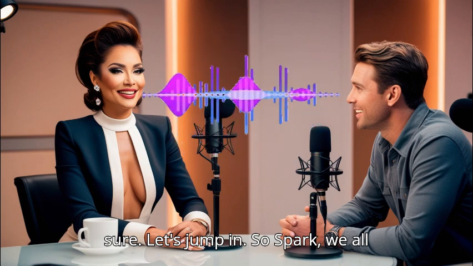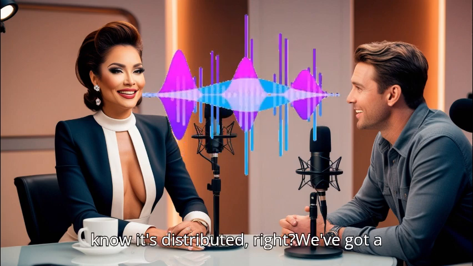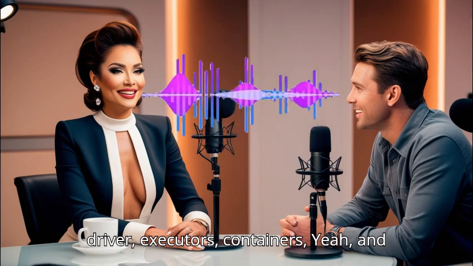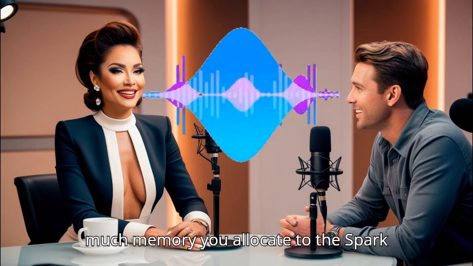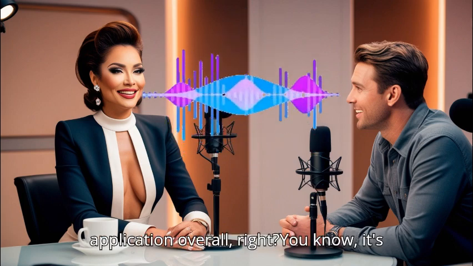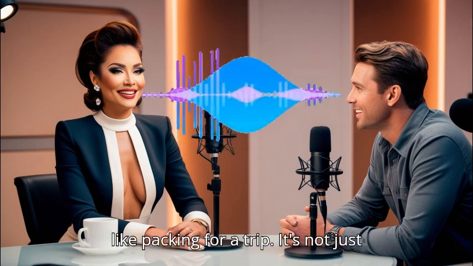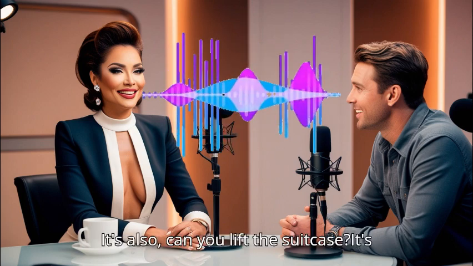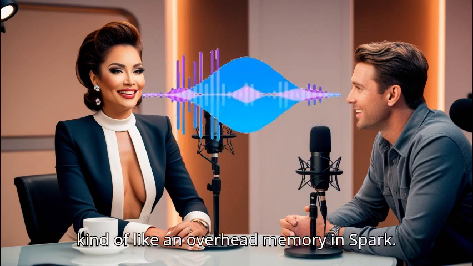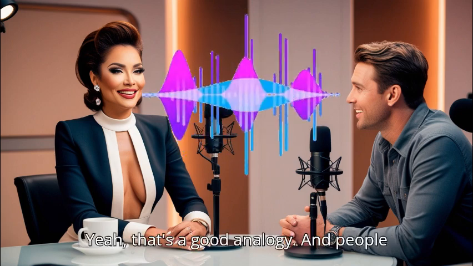So Spark, we all know it's distributed, right? We've got our driver, executors, containers. Yeah. And those each have their own memory requirements. So it's not just about how much memory you allocate to the Spark application overall. Right. It's like packing for a trip. It's not just about everything fitting in the suitcase. It's also, can you lift the suitcase? Yeah. It's kind of like an overhead memory in Spark. Yeah. That's a good analogy.